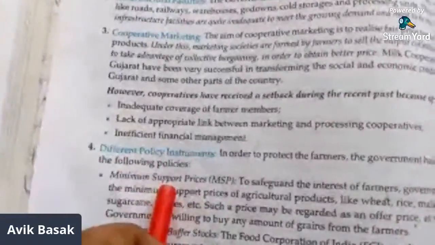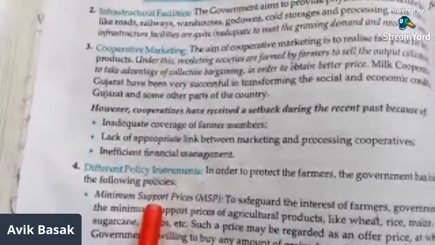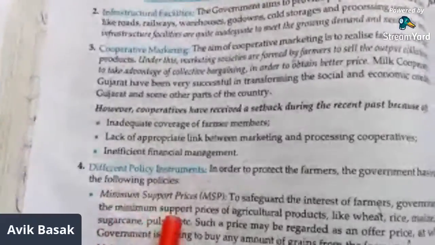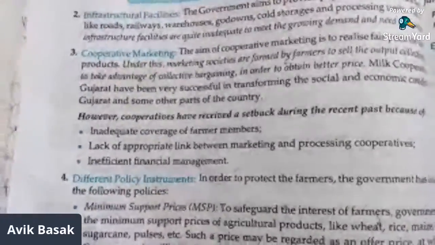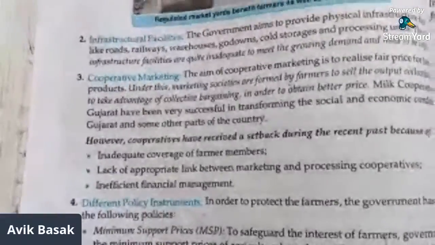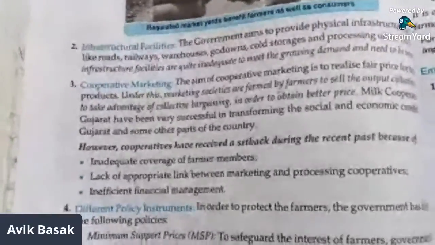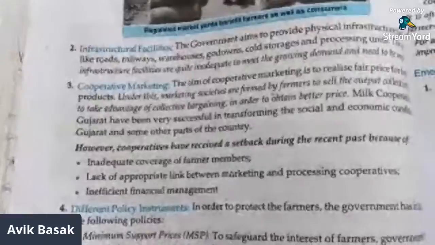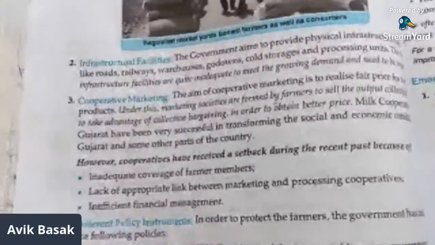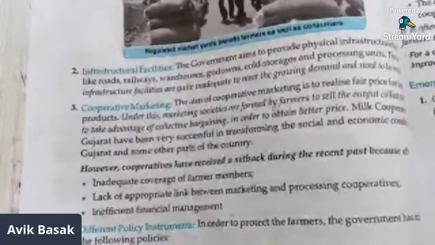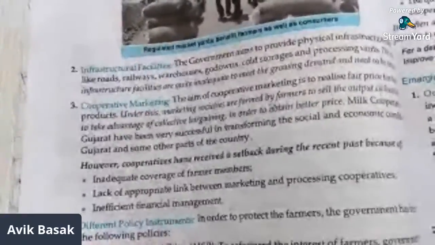Different policy instruments. What are the policies started by the government? Minimum support price. The minimum price a farmer must get, that should be kept in mind, and it was kept in mind by the government. The government set the price so that below that price no farmer will sell to any trader or any other people. That price is the minimum price.